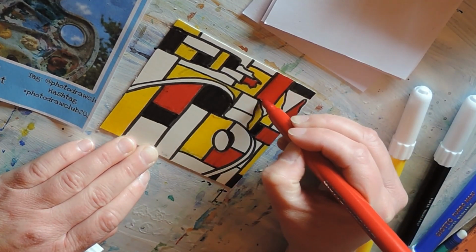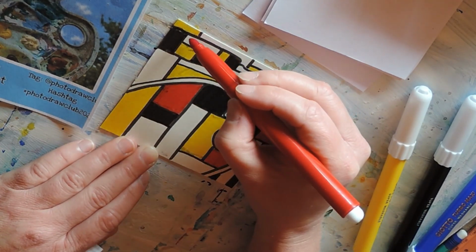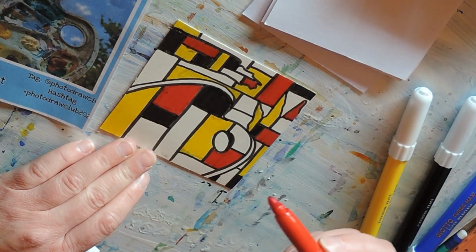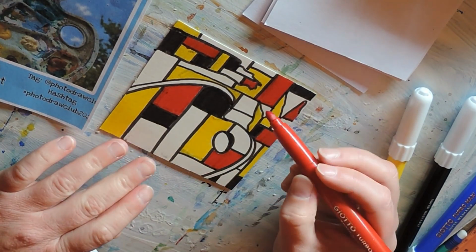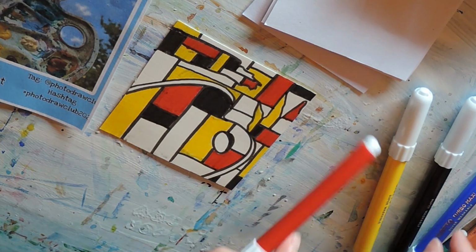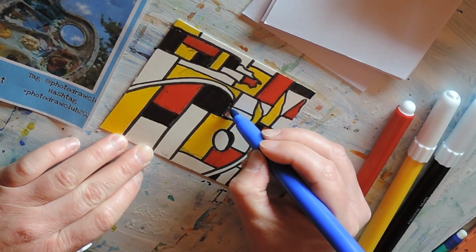As I'm creating this artwork, I'm really trying to make sure that I don't place the same two colors next to each other. I want to leave some white spaces at the end as well. So I'm working from one color to the next and placing different colors next to each other.